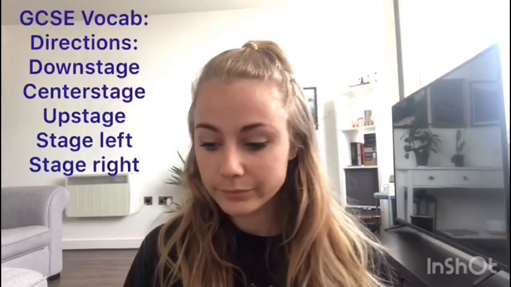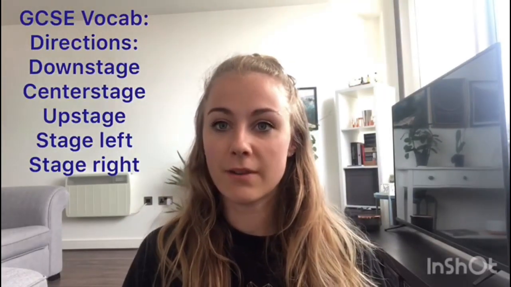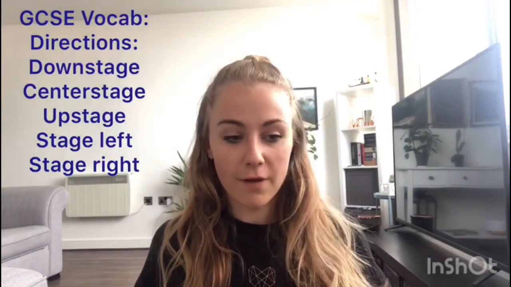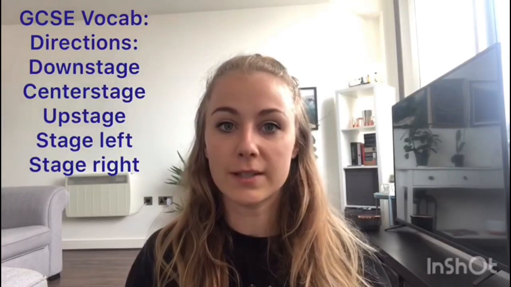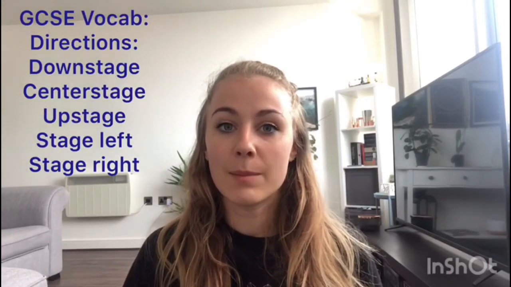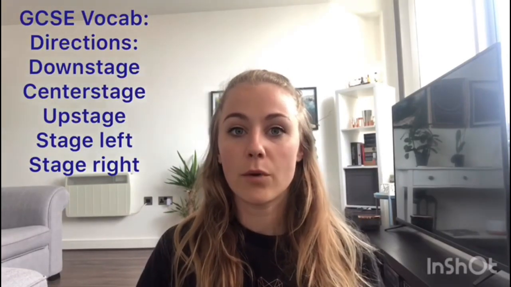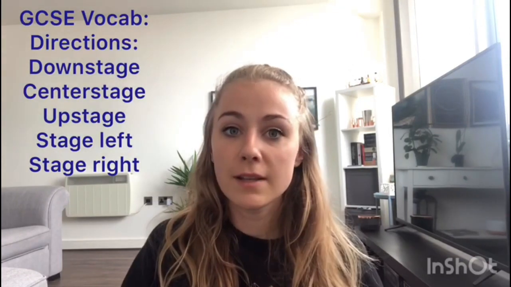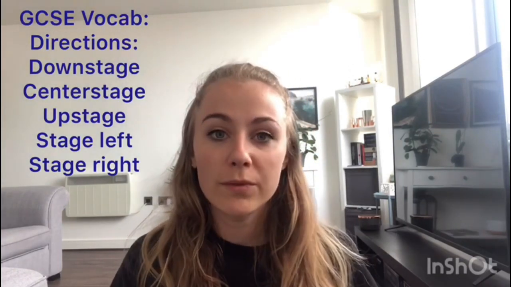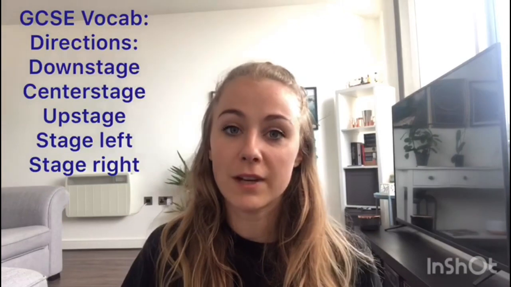Next one is your directions. When we are performing, it's very common for us to choreograph something that is just facing the audience the whole time. But actually, it can be really interesting in a phrase if you are facing in different directions, especially when there's a big group of you all facing different directions. It can look really effective.